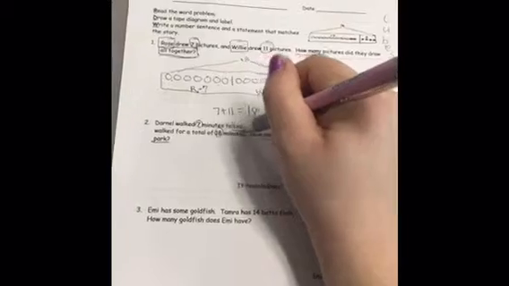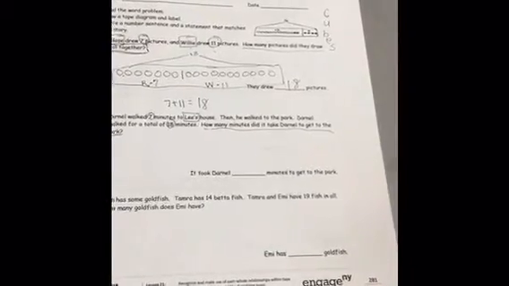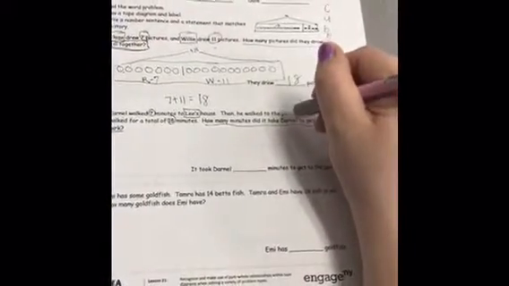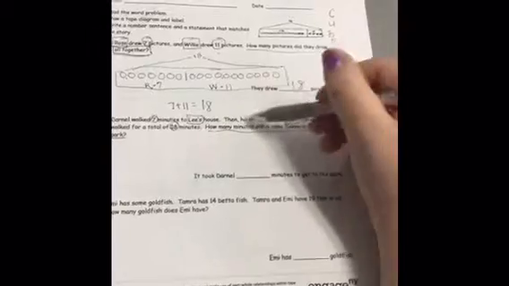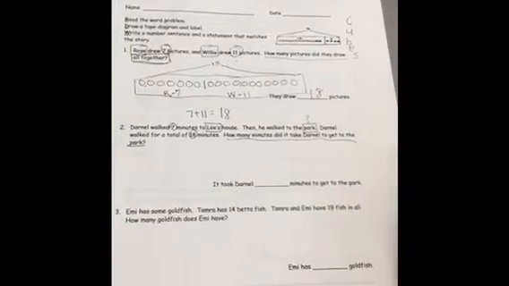So I know that it took 7 minutes to get to Lee's. So I'm going to box Lee's. Then he walked to the park. But I don't know how long it took him to walk to the park. So I'm going to box park. But it doesn't tell us how long. So I'm going to put a question mark above that. I don't know how long it took to get to the park.